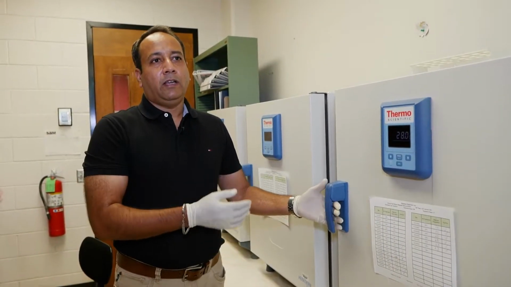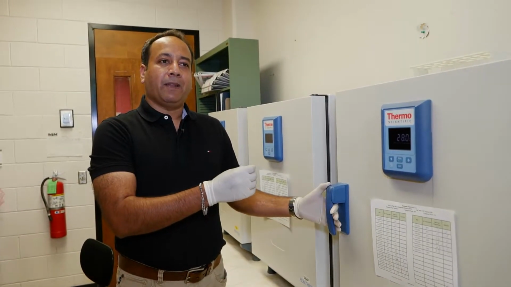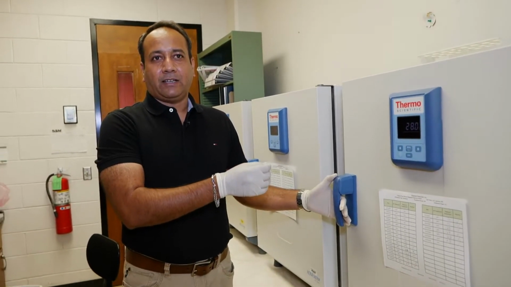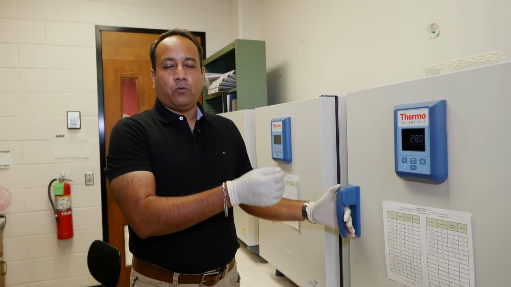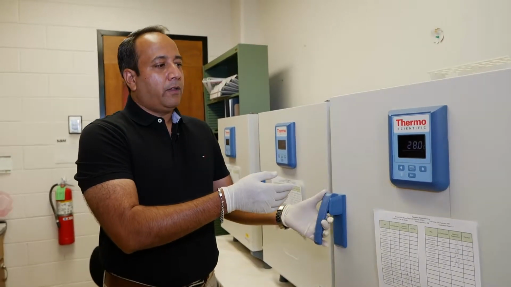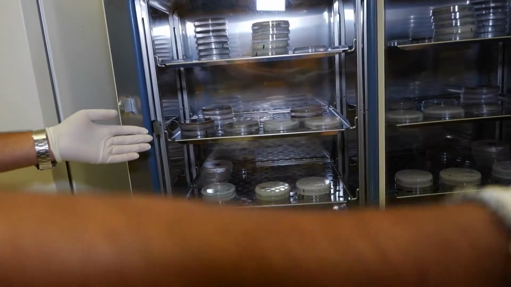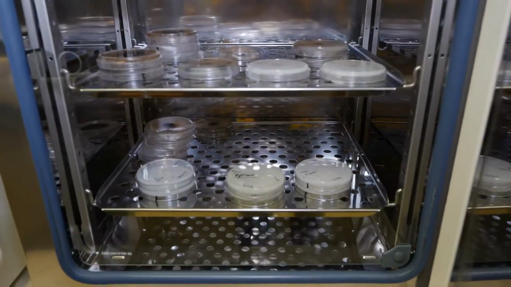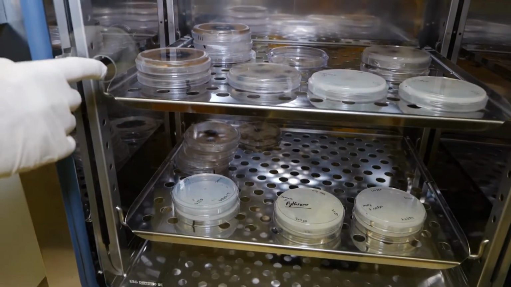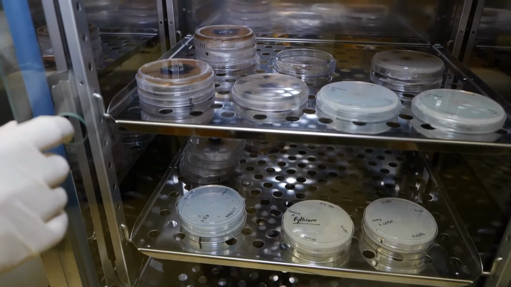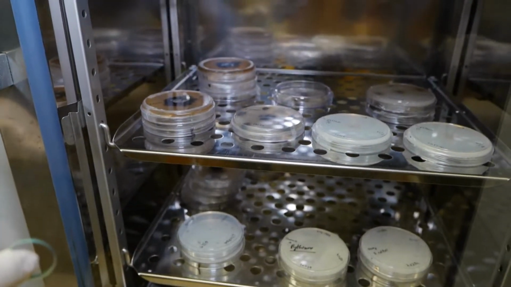So once we plate the affected leaf tissue or the root tissue on the artificial media, we bring them over here and we store them at a specific temperature so that the pathogen can start growing out of it.